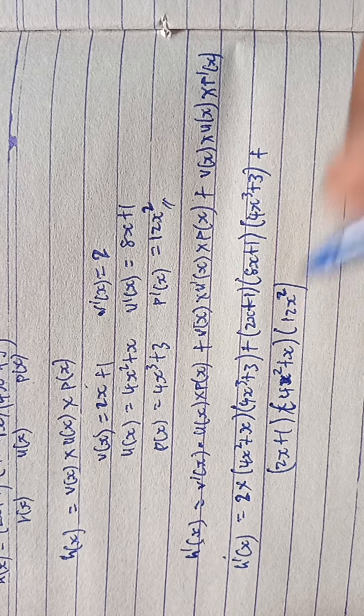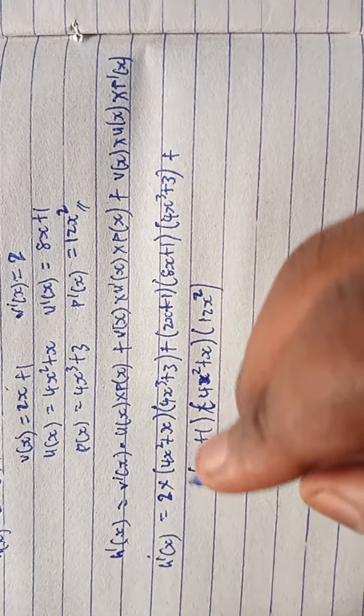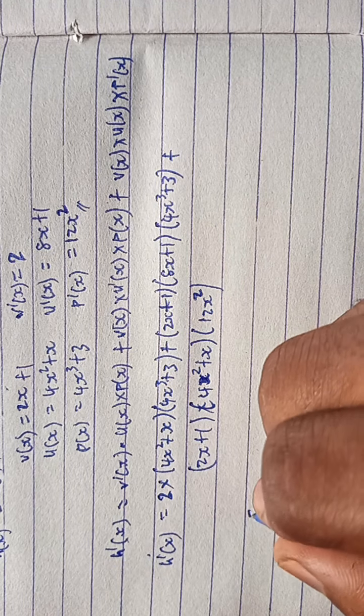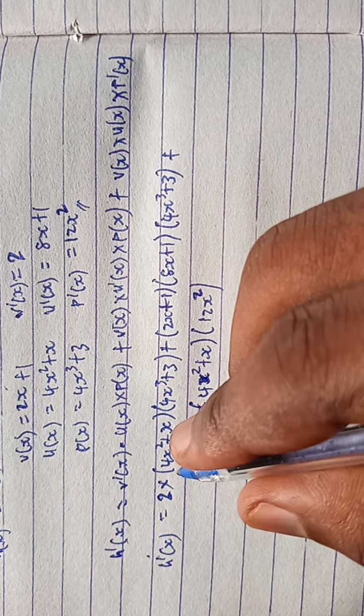So this is it, guys. So we'll move on to expand all this, but in WAEC exam, they will not stress you that way. So we will have to expand this.